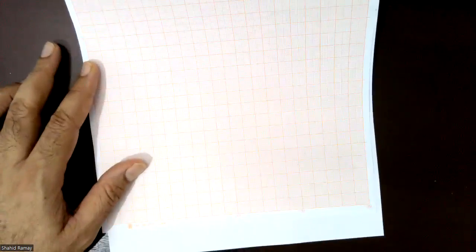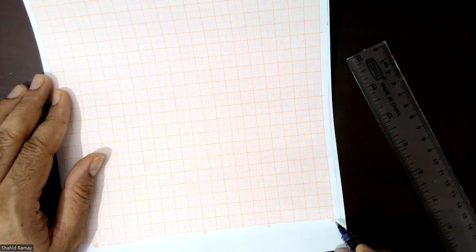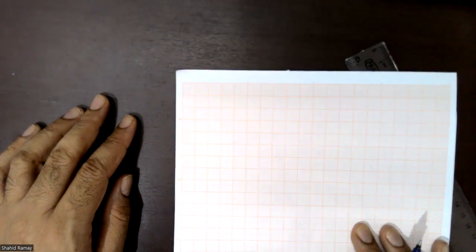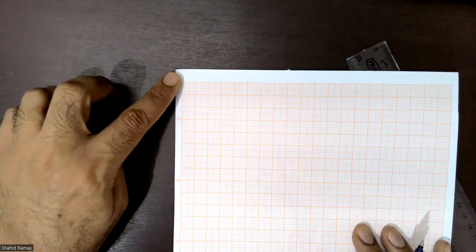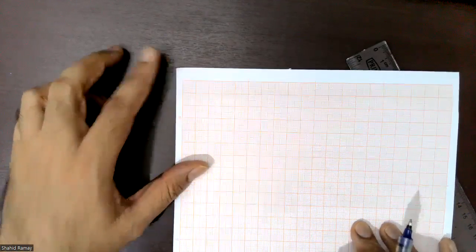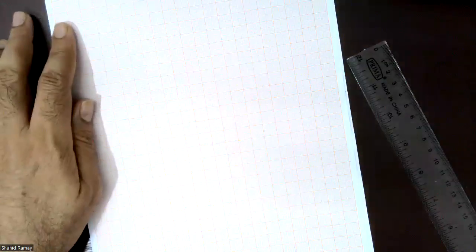And this graph paper along x-axis has 20 squares. It is mentioned here on this graph paper. And this side is around 28. Okay, this is 28 and this is 20.